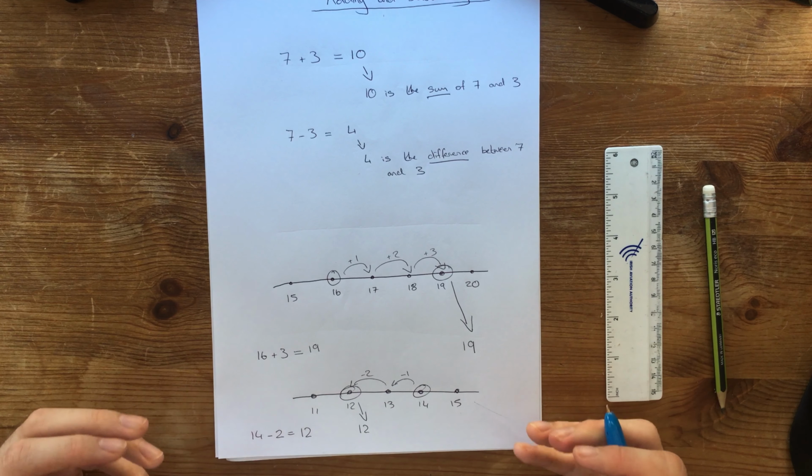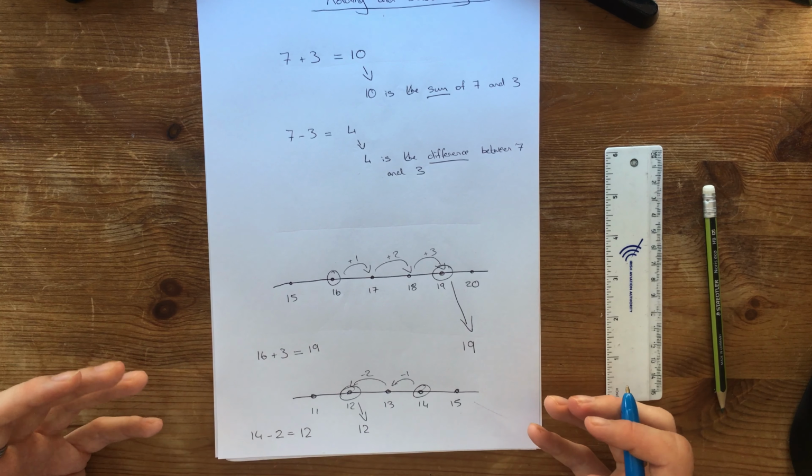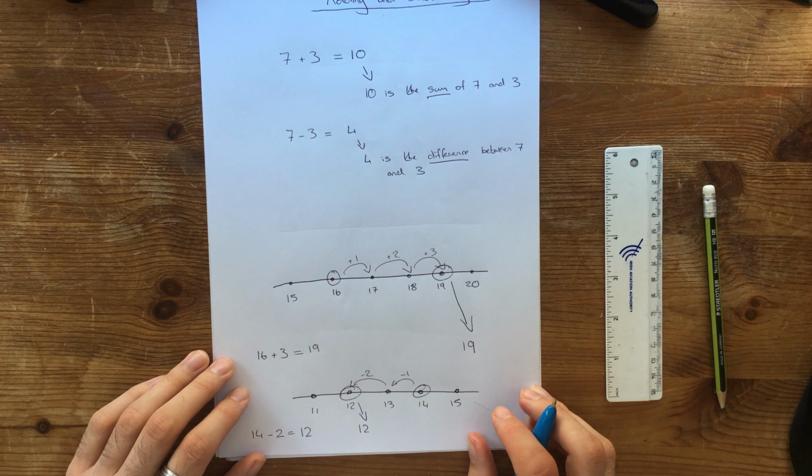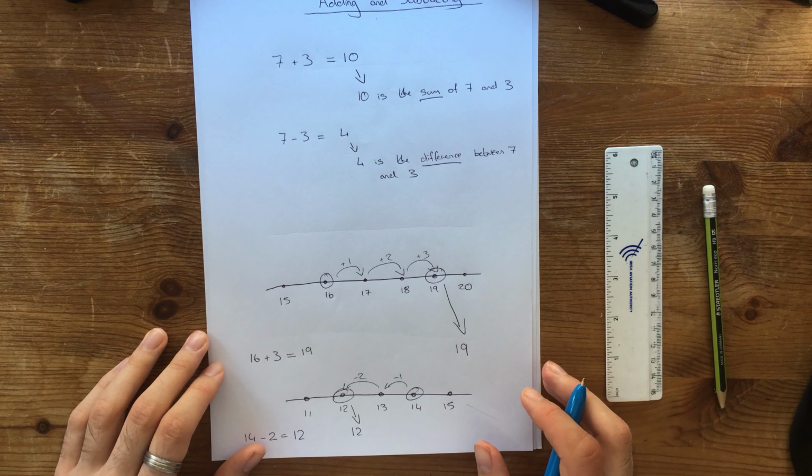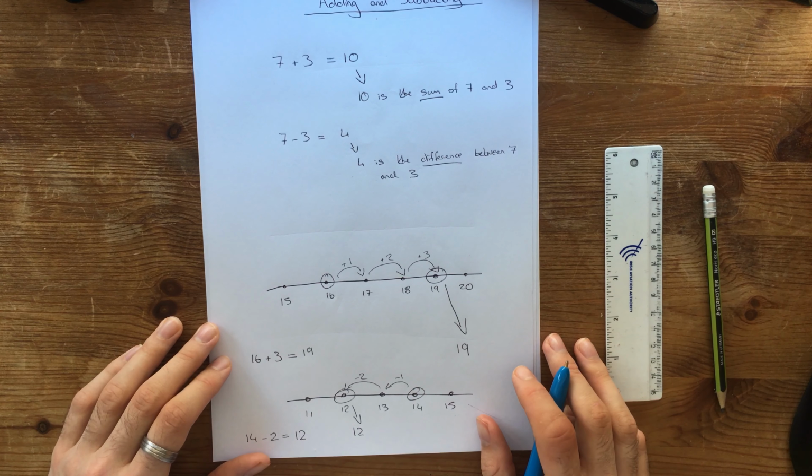Those are very basic examples. Obviously you can use your calculator to do these kind of easy sums, but it's just good to have another method to do these things.